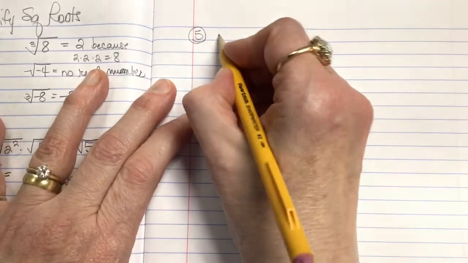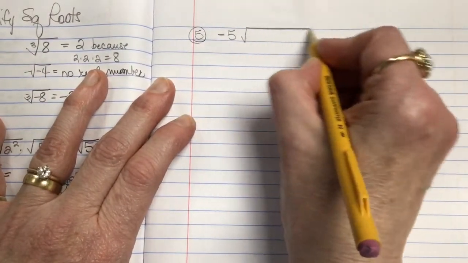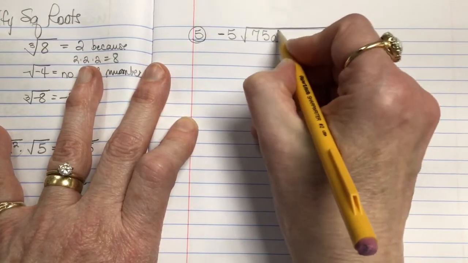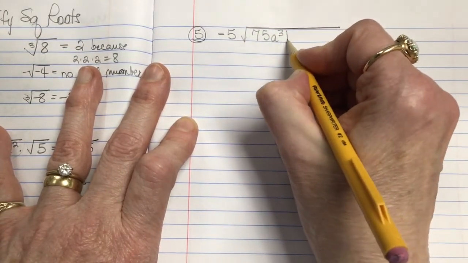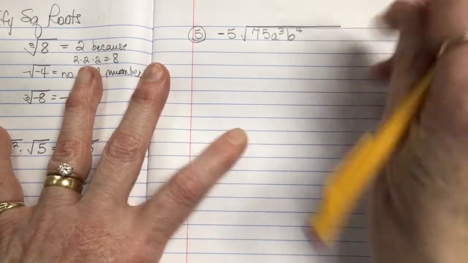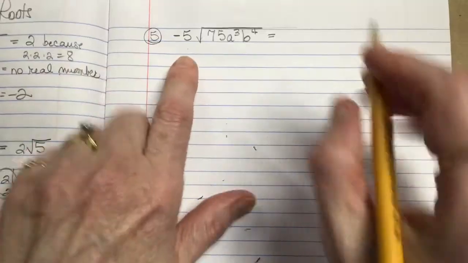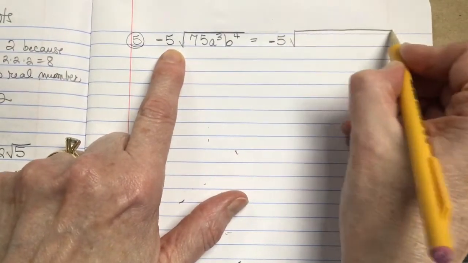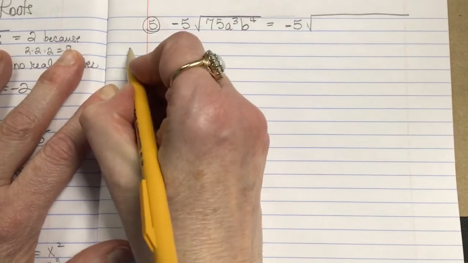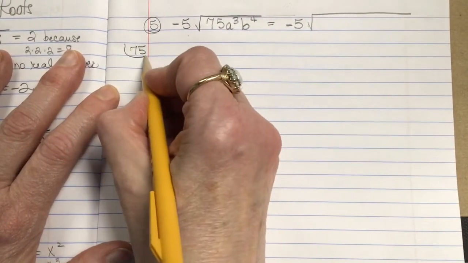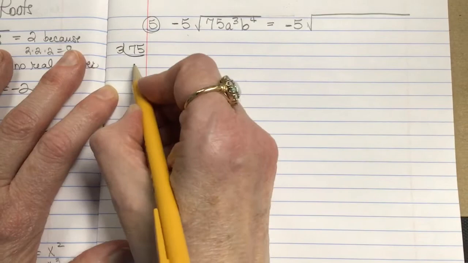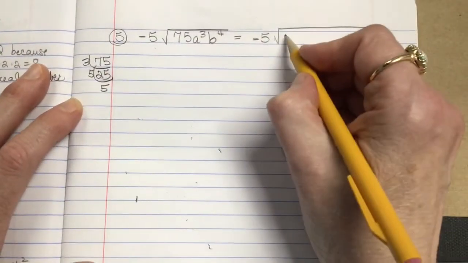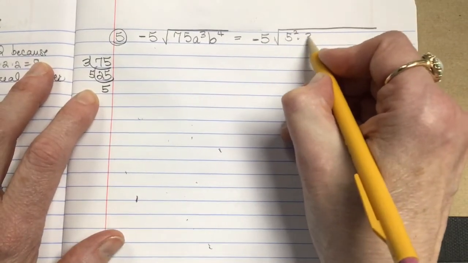Let's do -5 times the big square root of 75 a cubed b to the 4th. Now be careful with that b so it doesn't look like a 6. We're going to leave our -5 out front, and then we're going to make a big square root. And 75, if you start with 5, it's fine. I always start with 3 because I know it's going to be 3 times 5 times 5, so I'm going to write it 5 squared times 3.